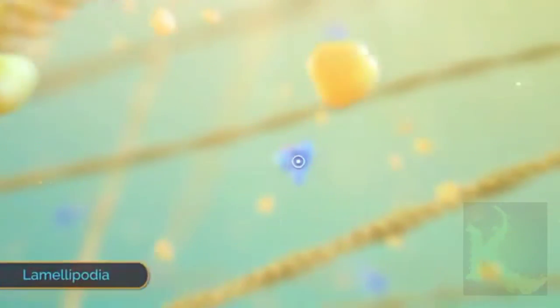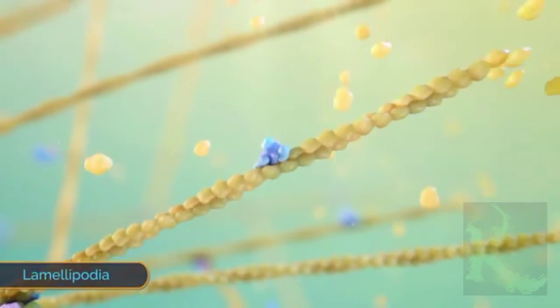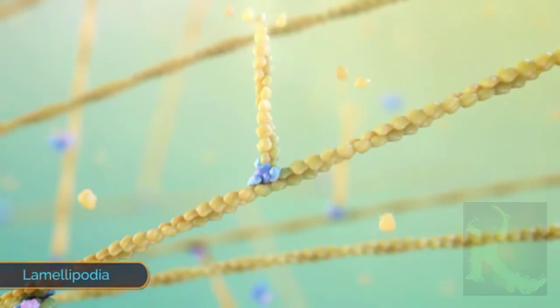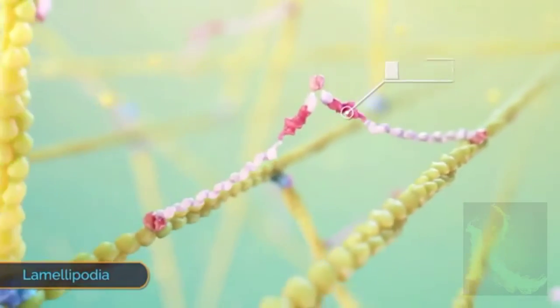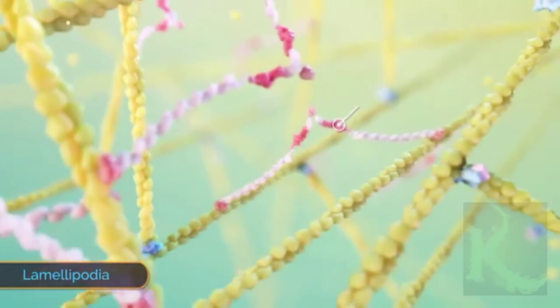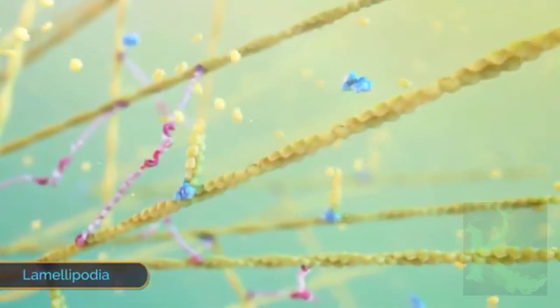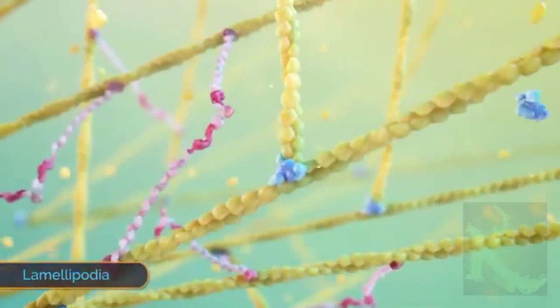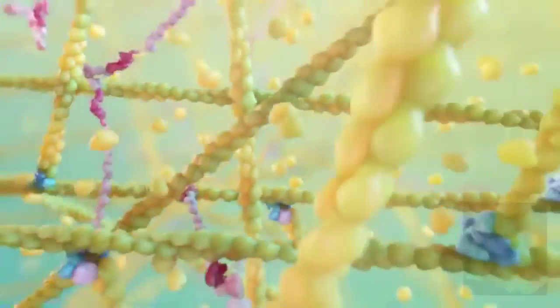In lamellopodia, an actin-binding protein complex, ARP2/3, binds near the leading end of newly formed actin filaments and nucleates branching. Large cross-linking proteins, such as filamin, bind to these actin filaments and support the structure of this branched network. This continuous branching off and cross-linking strengthens the protrusive force needed to overcome the compressive force of the plasma membrane.